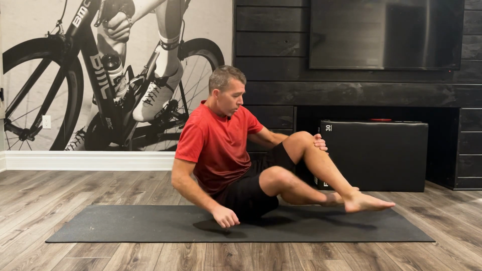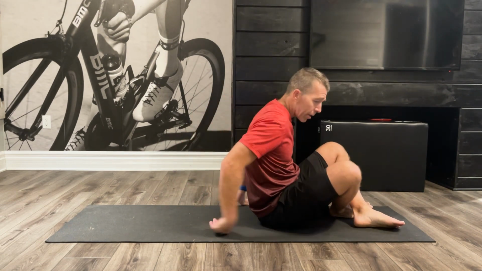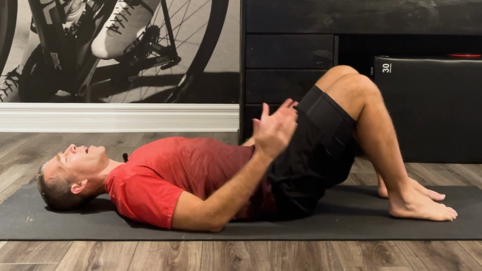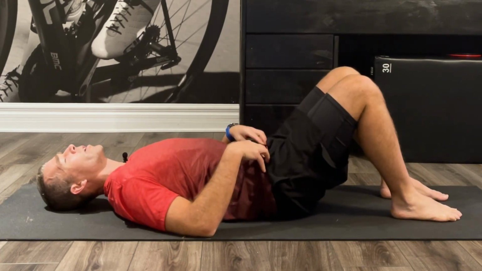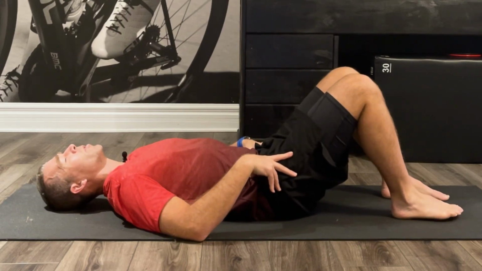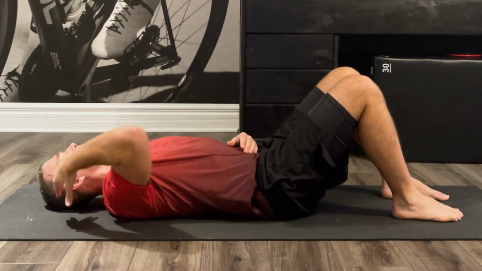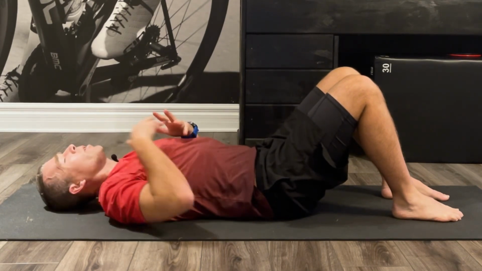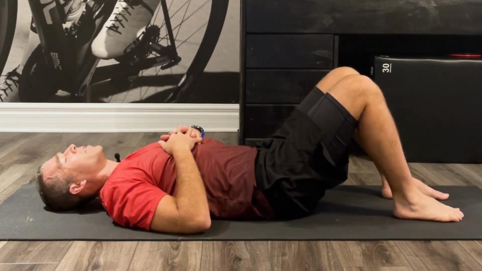So the first exercise we're going to look at is an anterior-posterior pelvic tilt, but performed in a supine position. So here we're simply going to lay on our back, and I'm going to have my feet flat and my knees up, just to help reduce tension around the hips with this position. If I need to, I can certainly support my head with a pillow or a yoga block as needed.